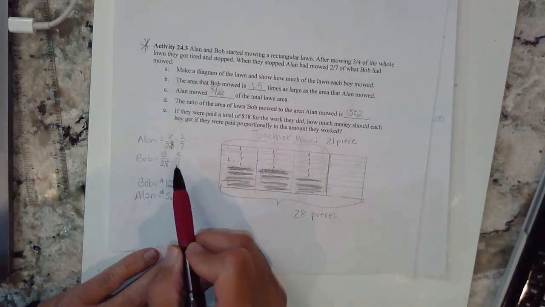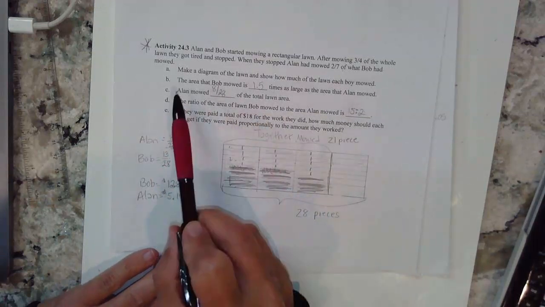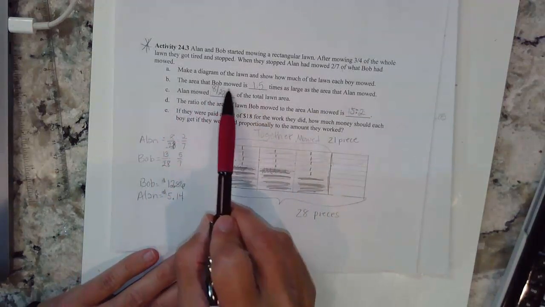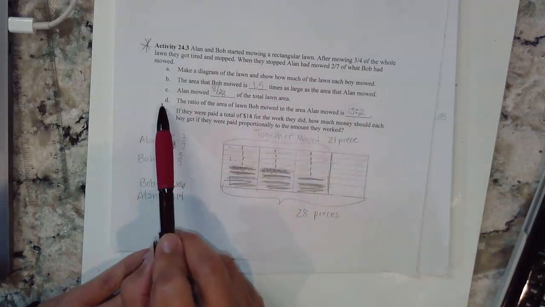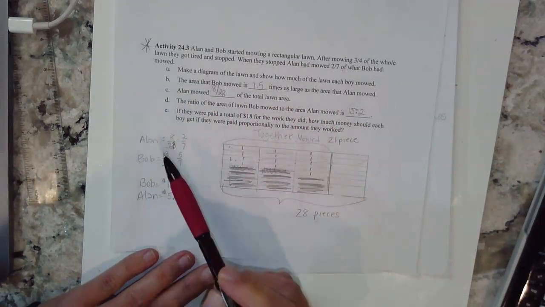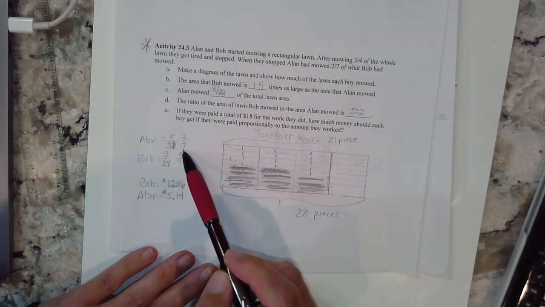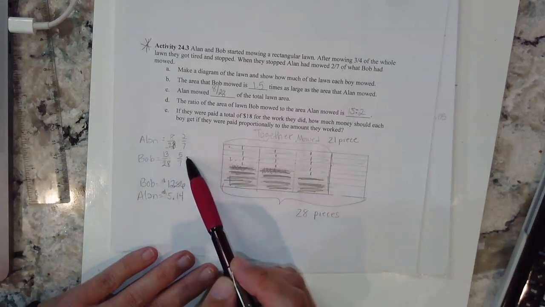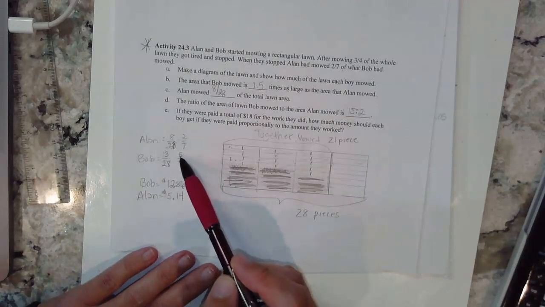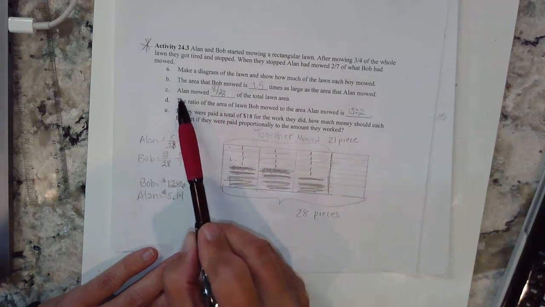I'm not sure that I have the 13 right because I know I've changed it several times. So the area that Bob mowed is 1.5 times larger than the area that Alan mowed. And I got that because if Bob mowed 5 of the parts and Alan mowed 2, well, double of 2 would be 4 plus another half would be 5. So I got 1.5 times for that.